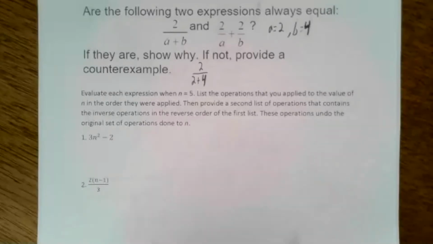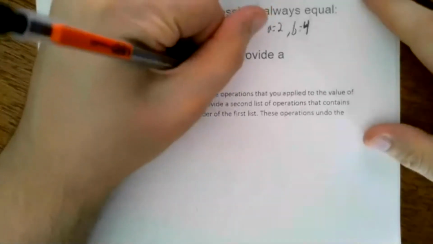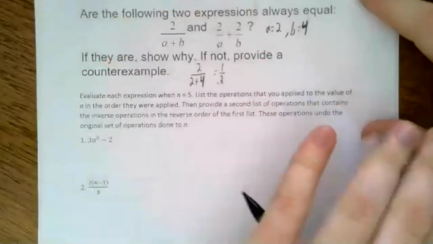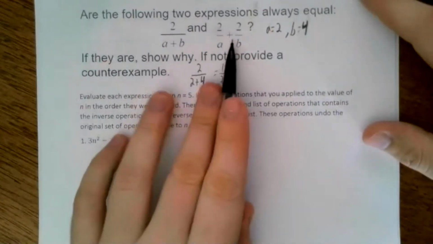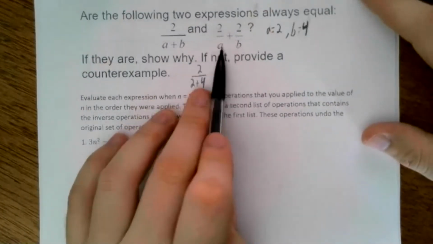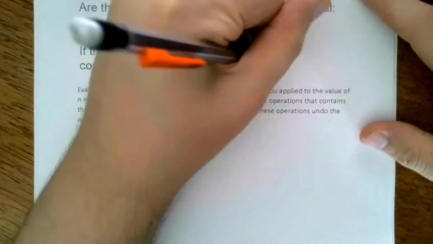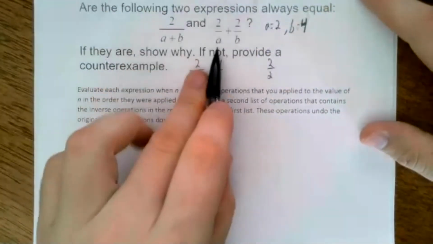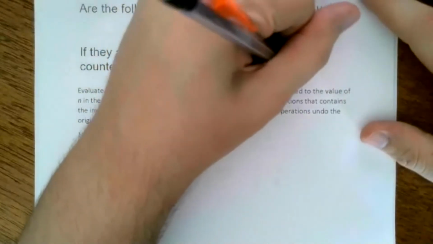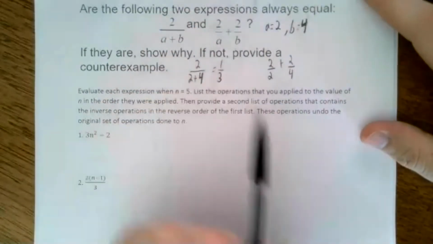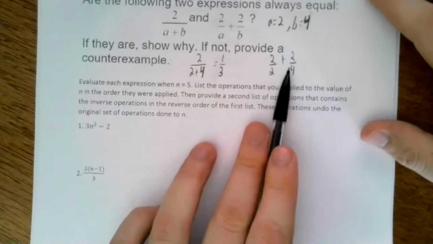1/3, right? It simplifies to 2/6 and then goes to 1/3. Yep. So that's equal to 1/3. And then on the right-hand side, where I have 2 over A plus 2 over B, well, I have, let's see, 2 over 2, if I substitute in A, plus 2 over 4, if I substitute in B. So are these two fractions added together the same thing as 1/3?